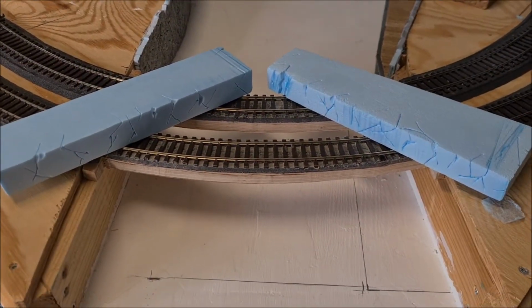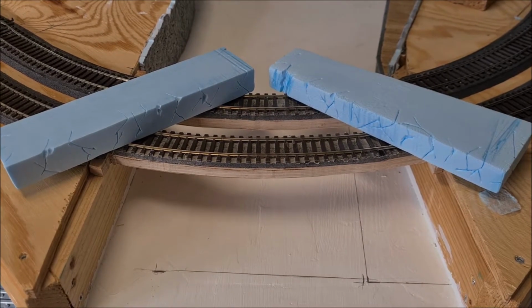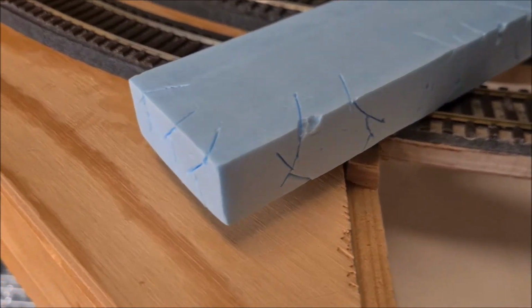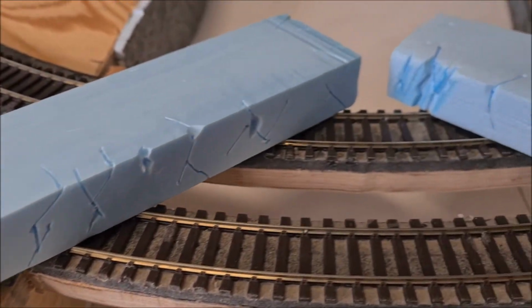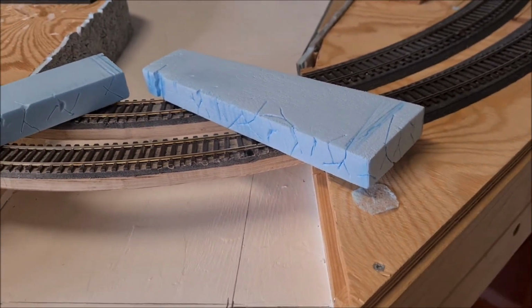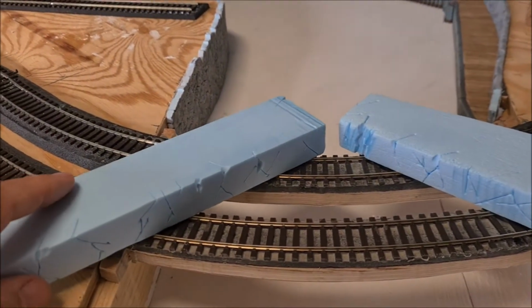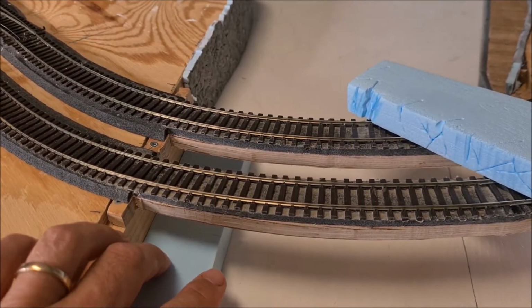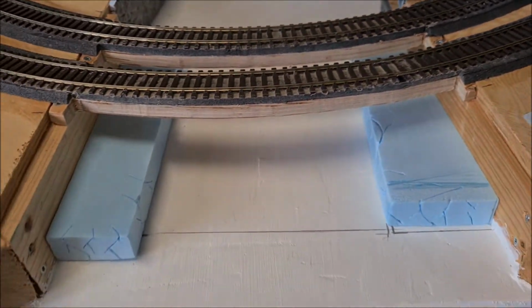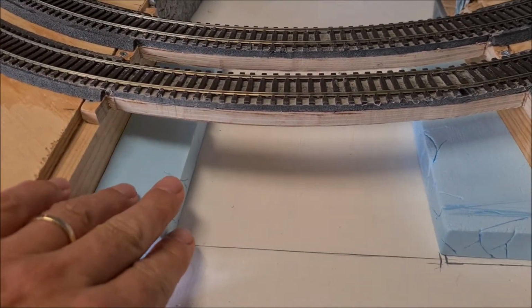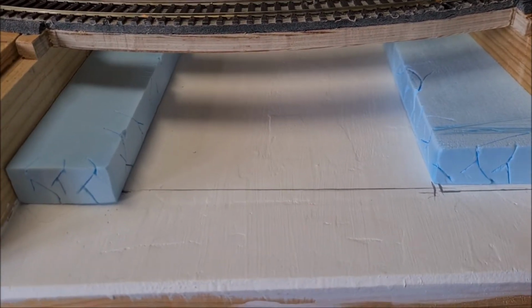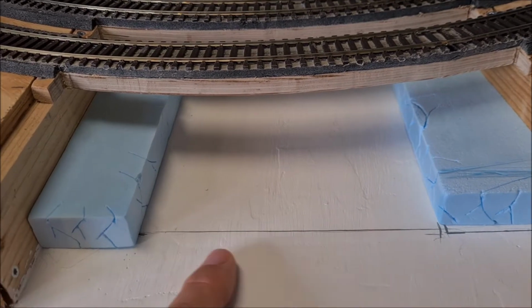These are the blocks that I've cut out and that will form the basis for the lift bridge. So if I zoom in, you can see that I have also modeled a couple of fractures in these blocks. And these blocks will then be placed like this. And that will then give me a passage which is 15 centimeters in width.